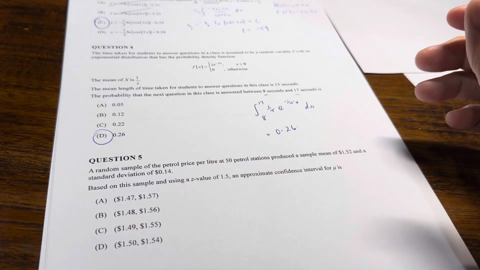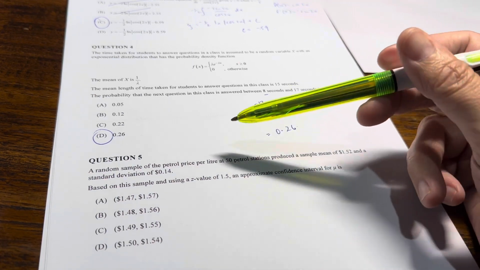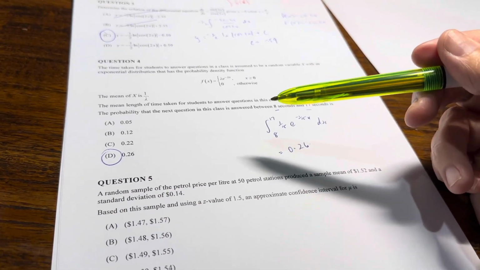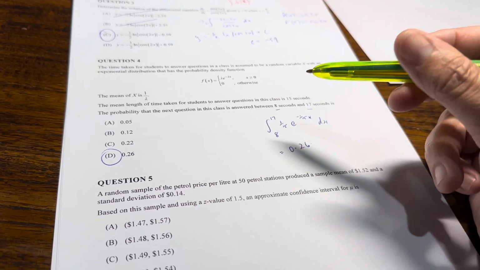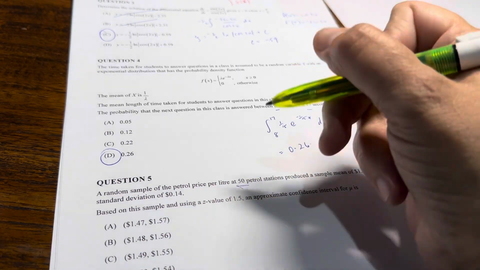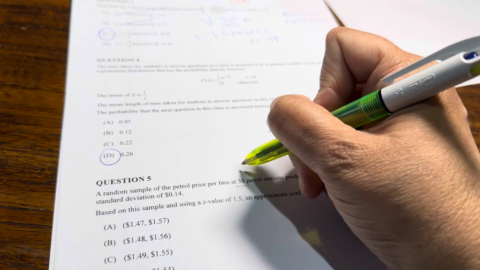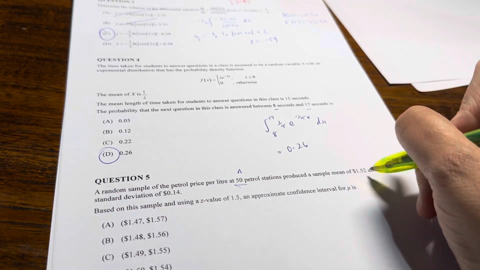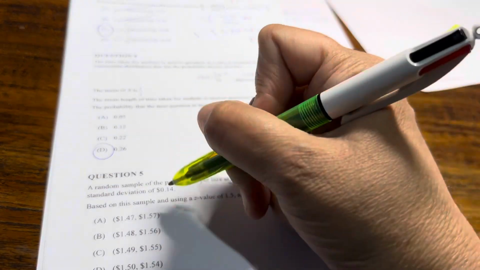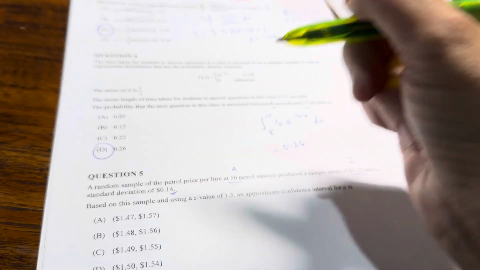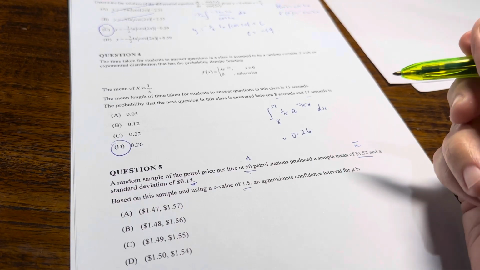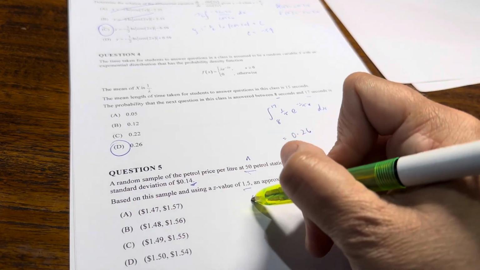Question 5. A random sample of petrol prices per litre at 50 petrol stations, so that'll be my n, produced a sample mean of 1.52, x bar, and a standard deviation of 14 cents. Based on this sample, using a Z value of 1.5, the approximate confidence interval.